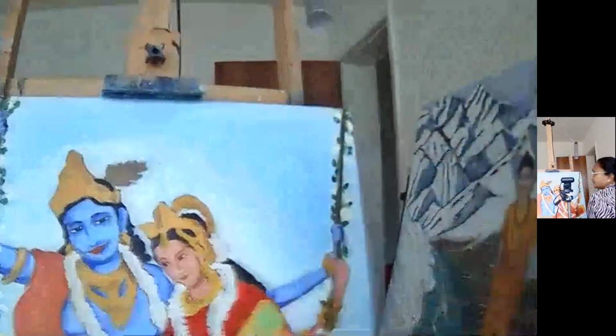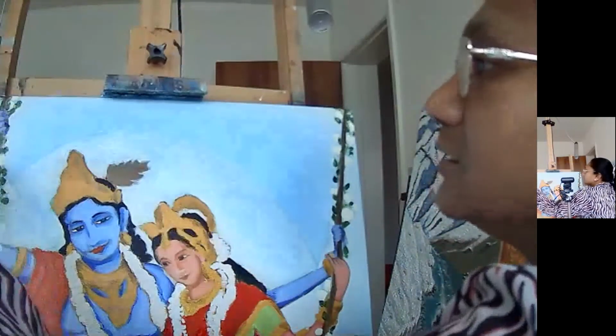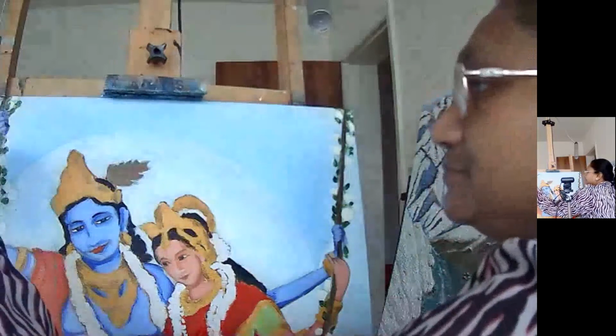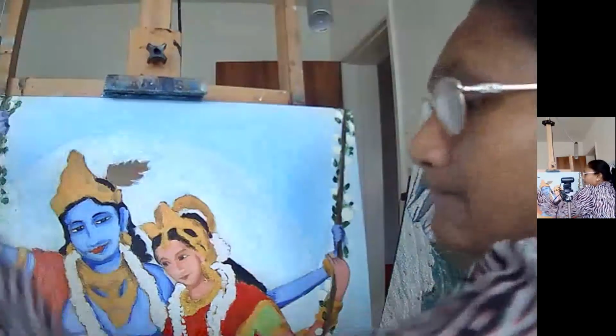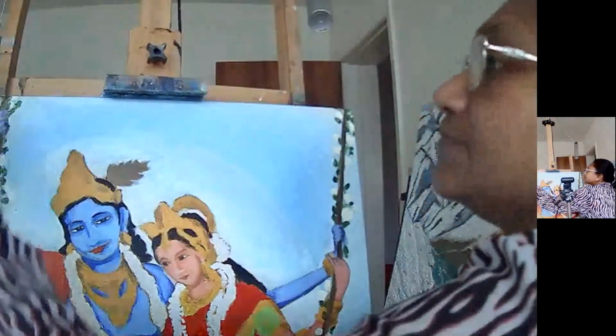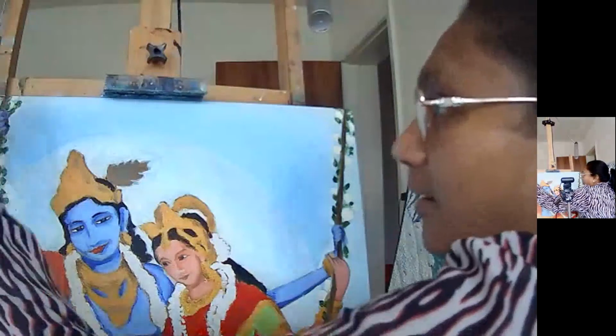Yes, because this is also a part where we completed, but then the color isn't so blue. It needs to be adjusted. So I'm continuing on the sides ever so lightly, and I will come to the center also.